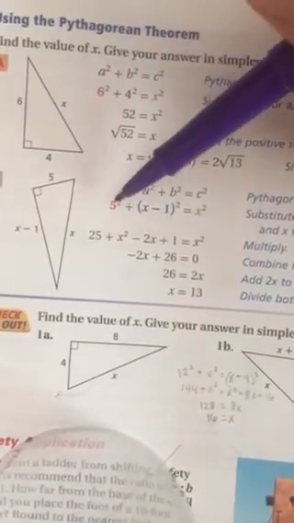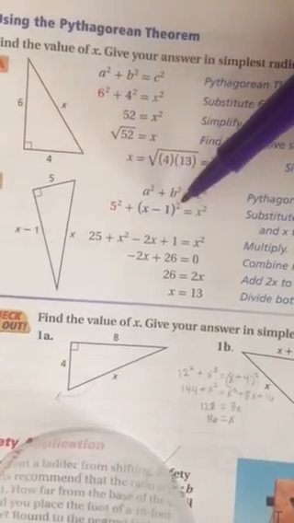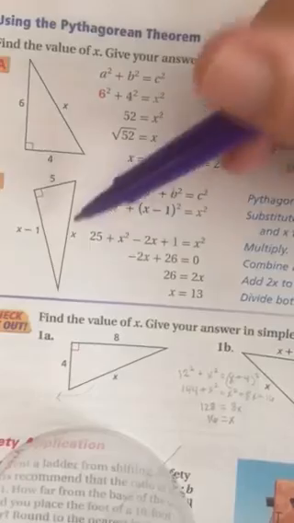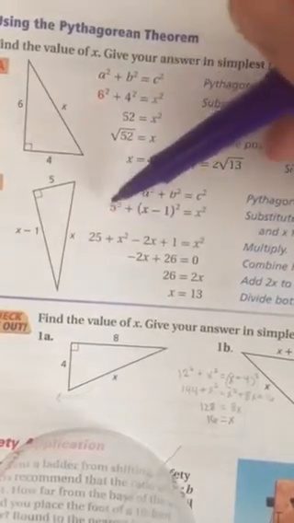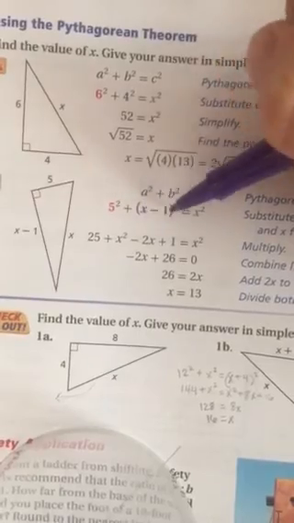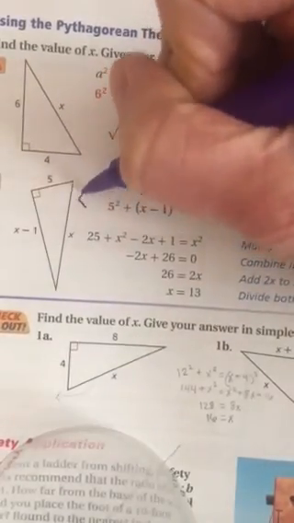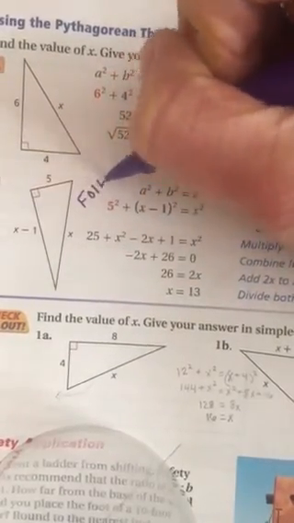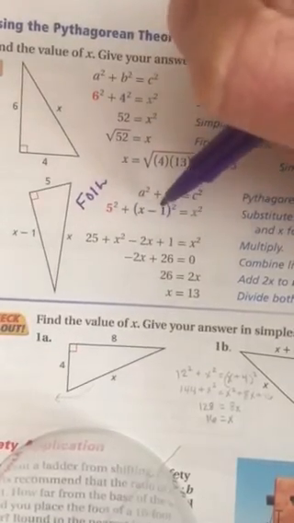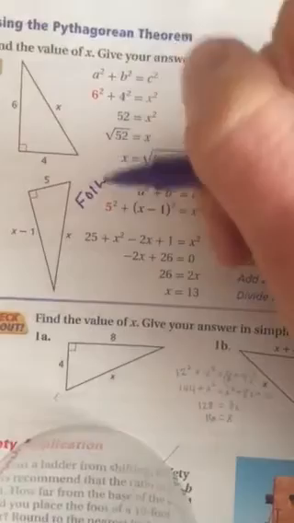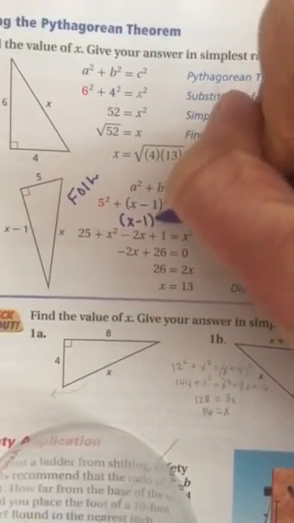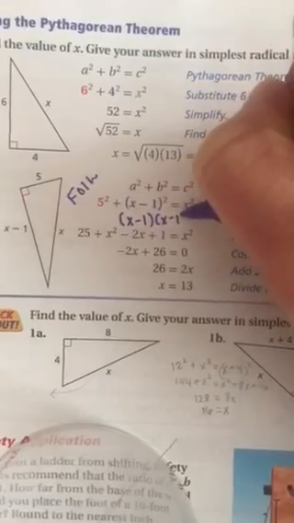So we say 5 squared plus x minus 1 squared, in parentheses, don't forget that's super important, equals x squared, because that's our hypotenuse. So 5 times 5 is 25, and we must FOIL, and some of you had a hard time remembering that acronym and what you do with a binomial that's squared. We must FOIL that binomial. So that would look like x minus 1 times x minus 1.